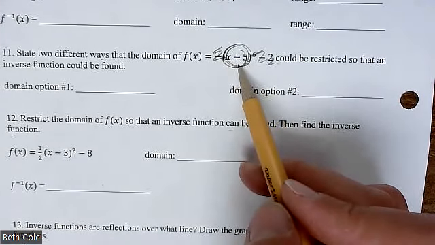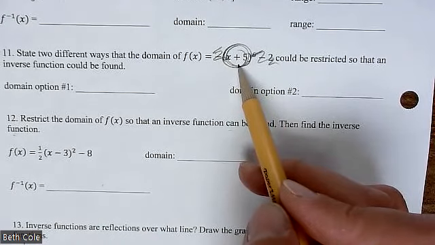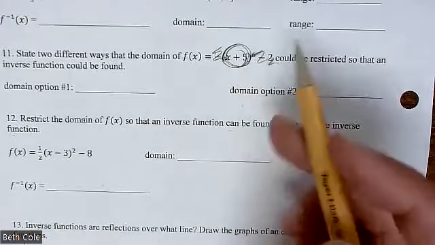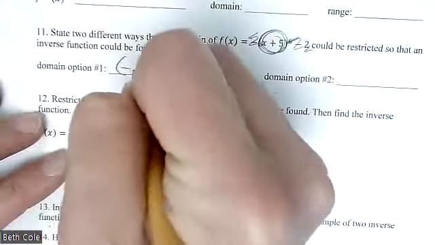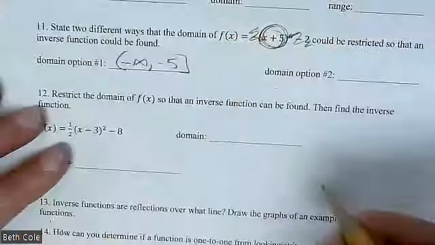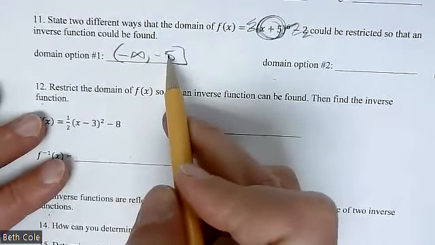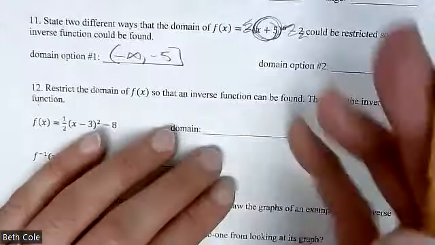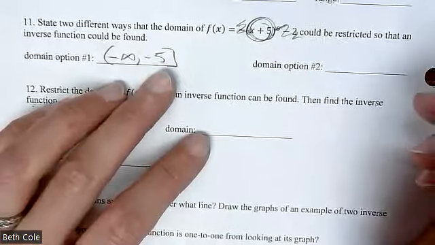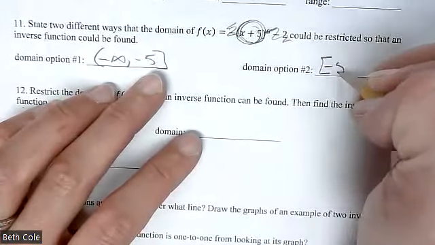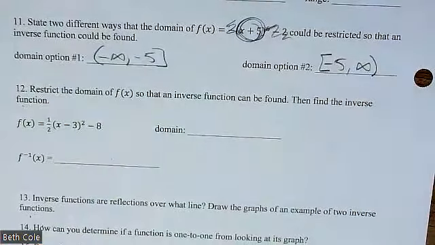So your center is at where? -5. With me still? -5 is the center. So you can either do everything to the left of -5, negative infinity to -5, or what's the other option? Yeah, good. -5 to infinity. So you split it at -5.